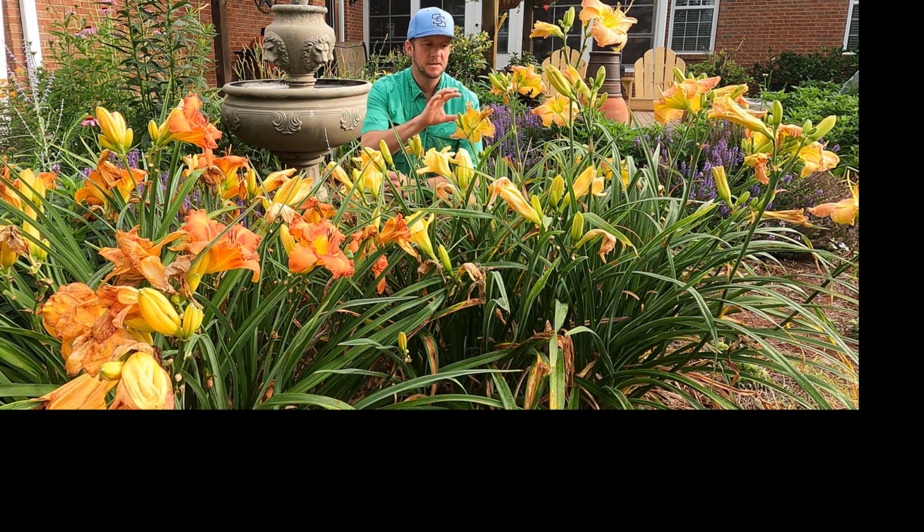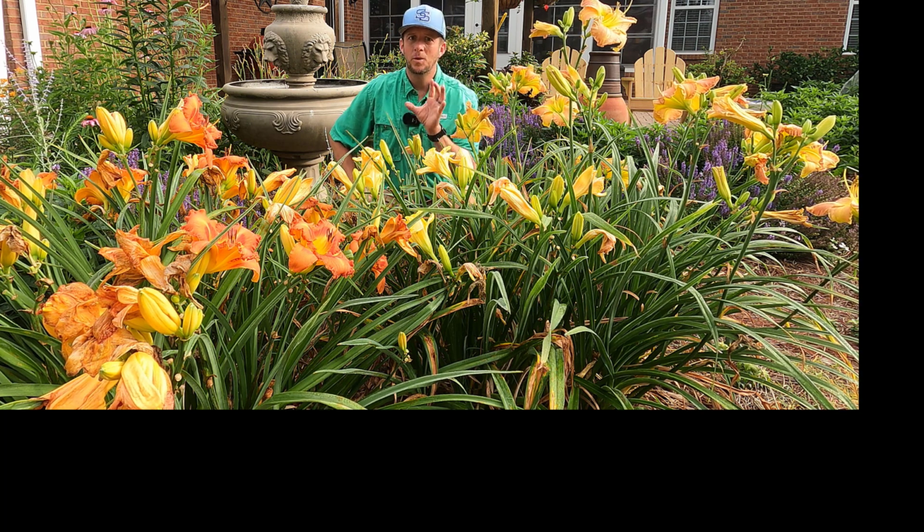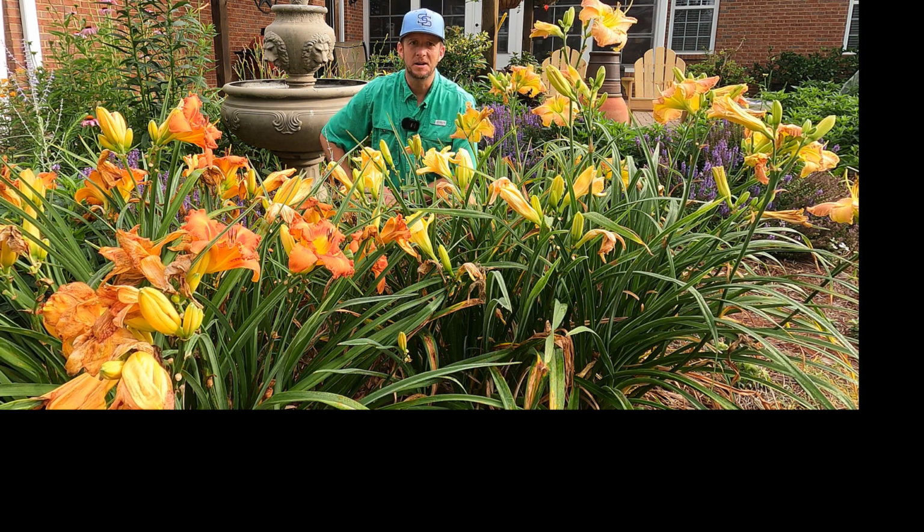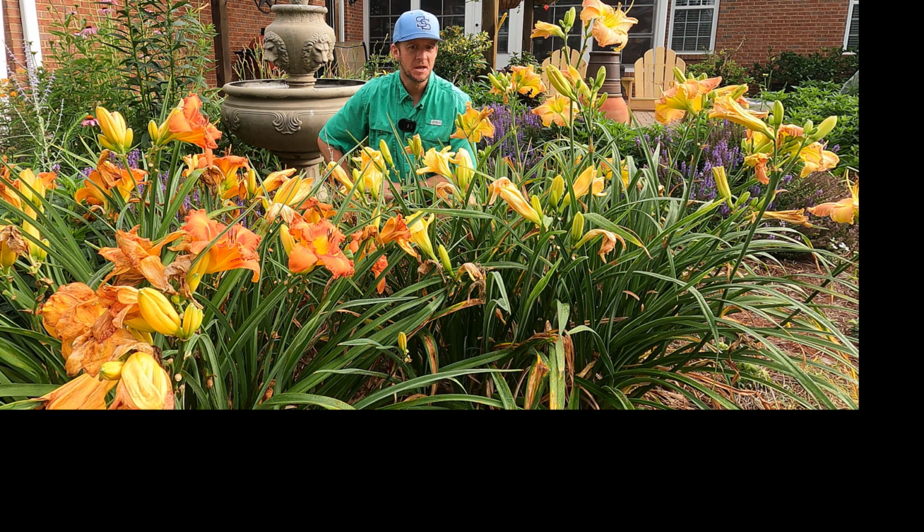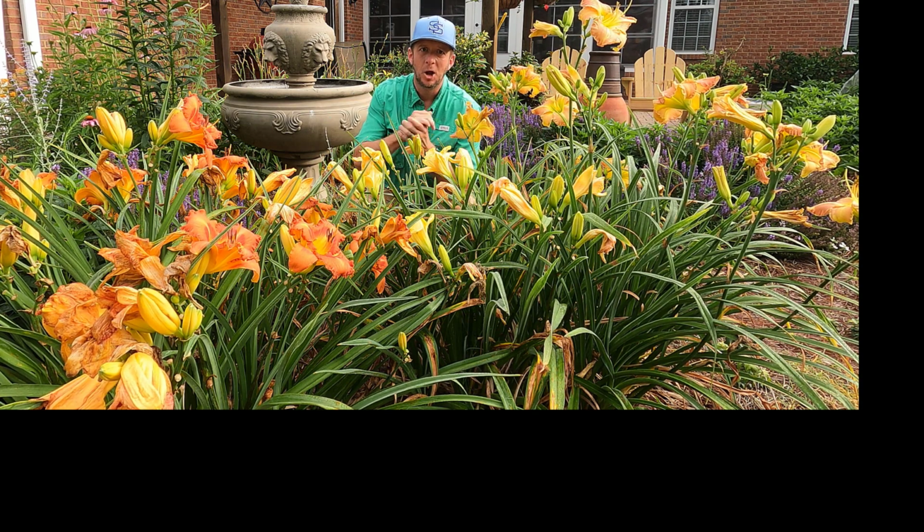So in general, daylilies are a plant that once established, we can kind of forget about. Even in drought conditions, they're going to do fine. I hope you learned something today about tetraploid daylilies.